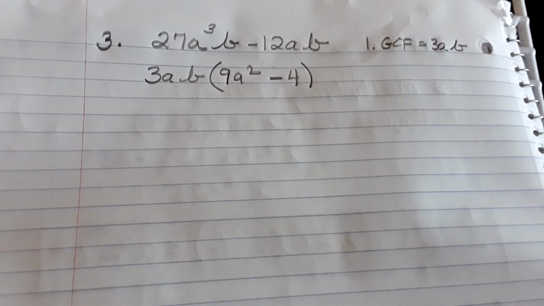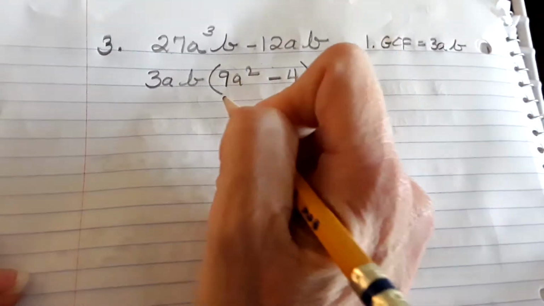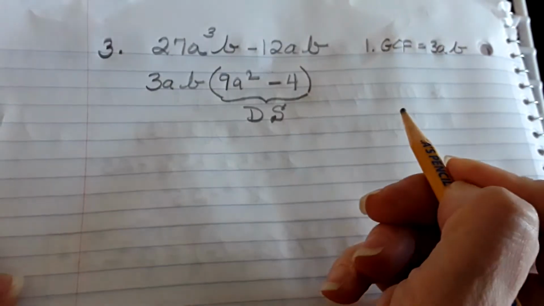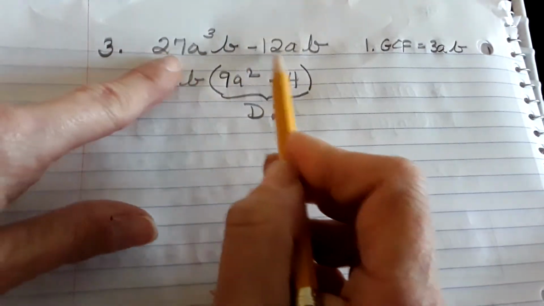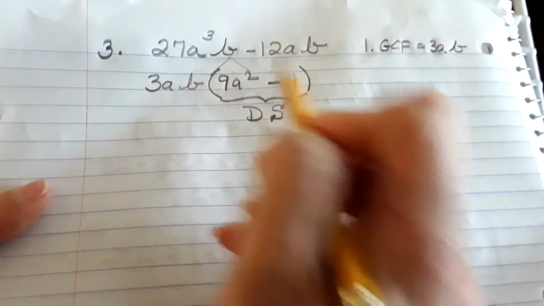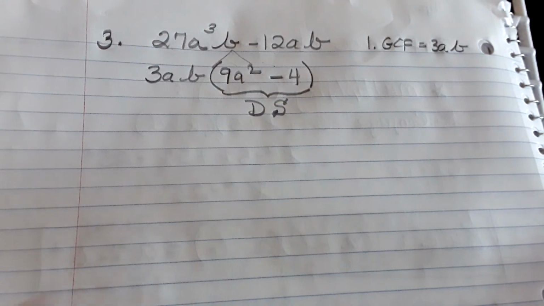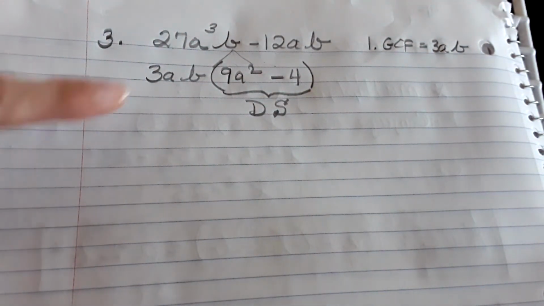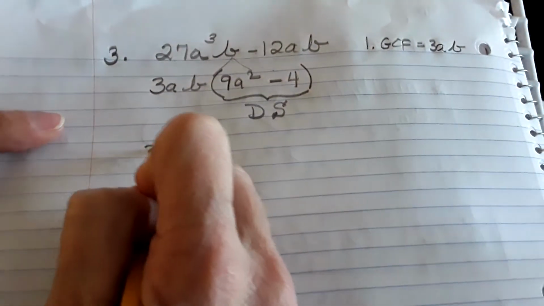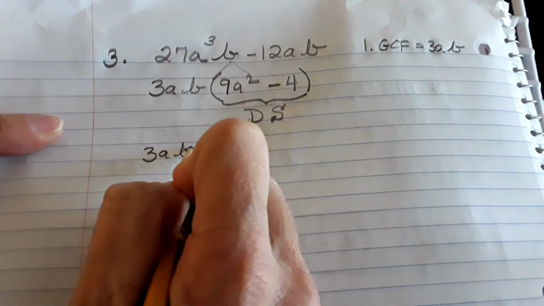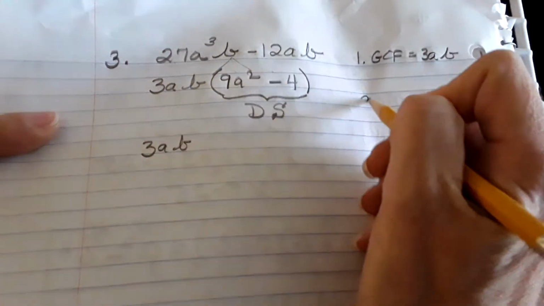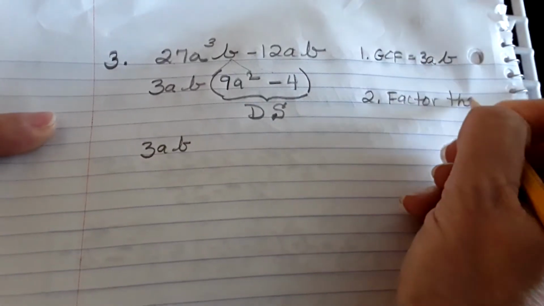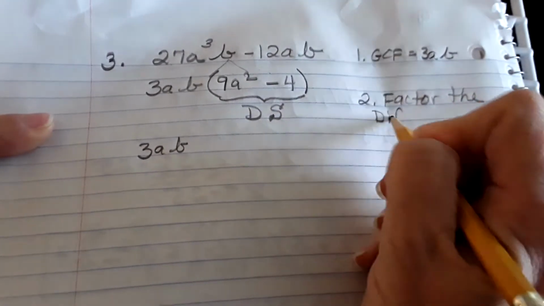So that's one step. But if you look at what you've done, you have now created a difference of squares. You couldn't see it in the original problem. This is like we're doing a factor tree. We broke it down, but we can go further now with this one. The tree can continue. So the 3ab is done. Okay, so our second step, factor the difference of squares that you just created.